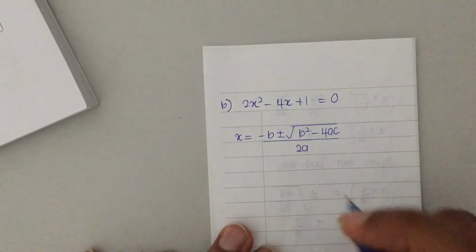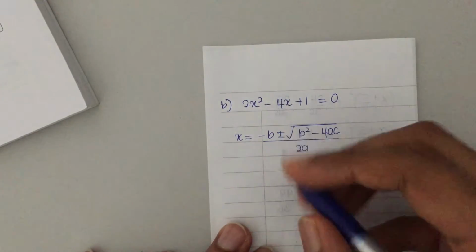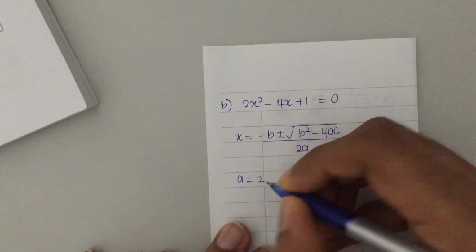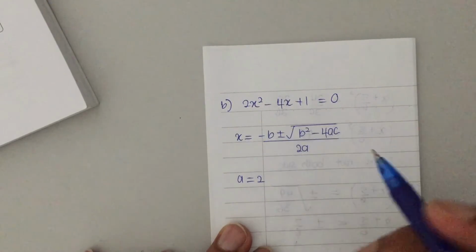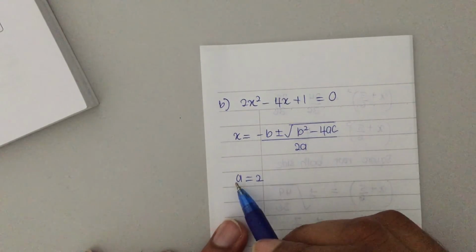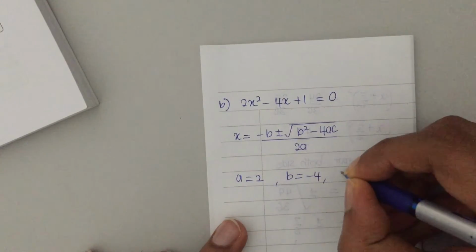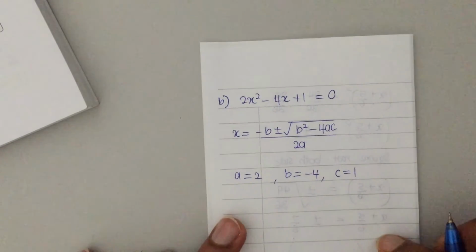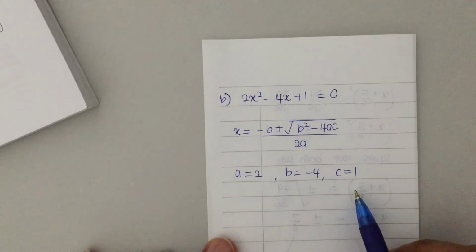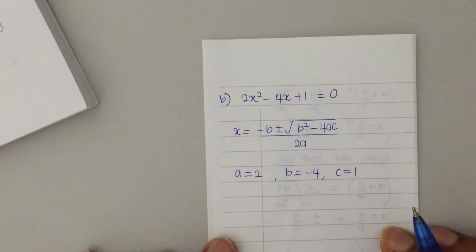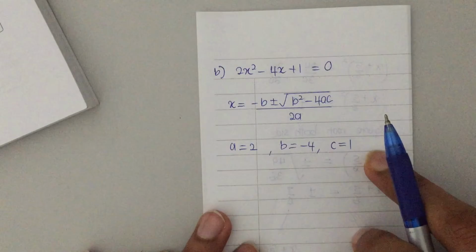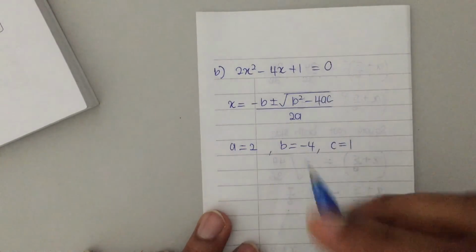So from here, as you can see, the coefficient a in this case is 2. So you need to identify the coefficients a, b, and c respectively, guys. So in this case, your coefficient a is 2, coefficient b is negative 4, and coefficient c is equal to 1. Okay, once you identify all the respective coefficients, the rest should be easy, guys.